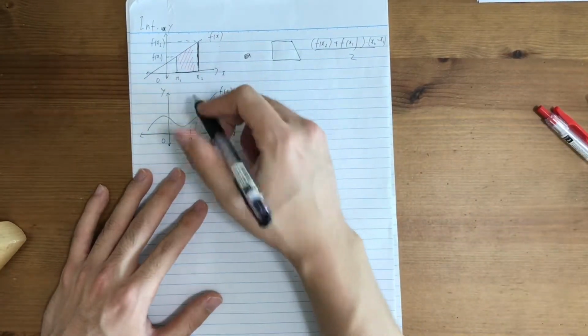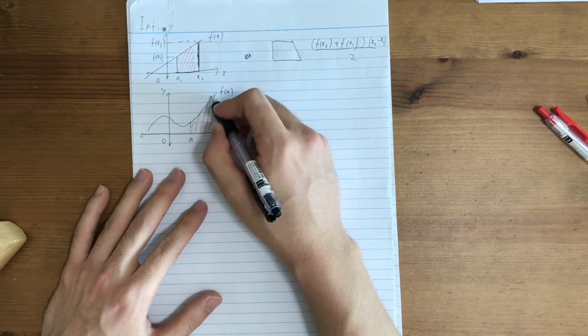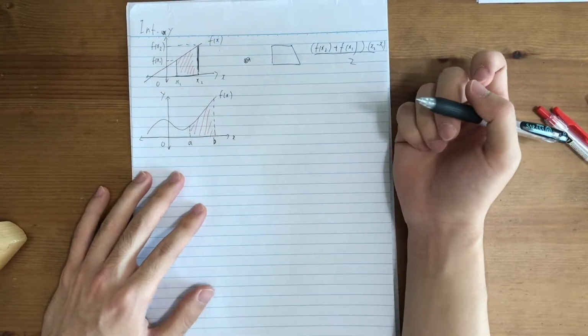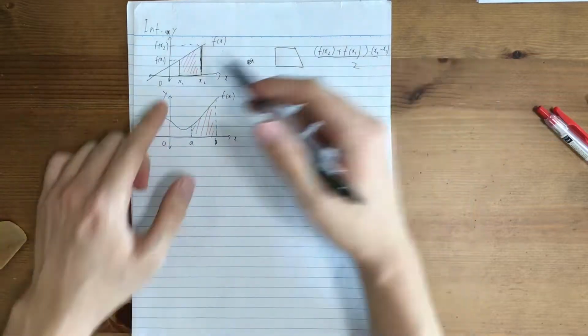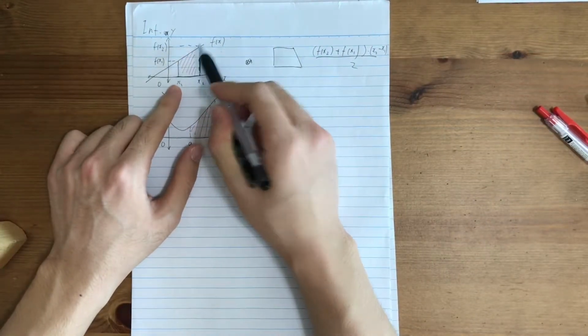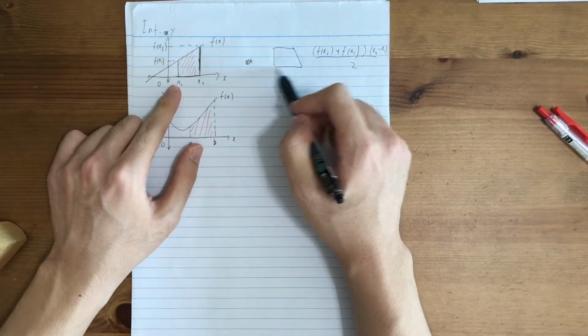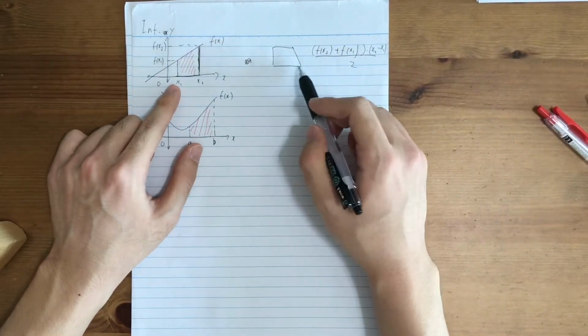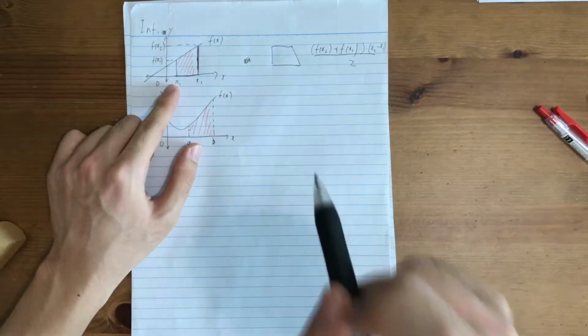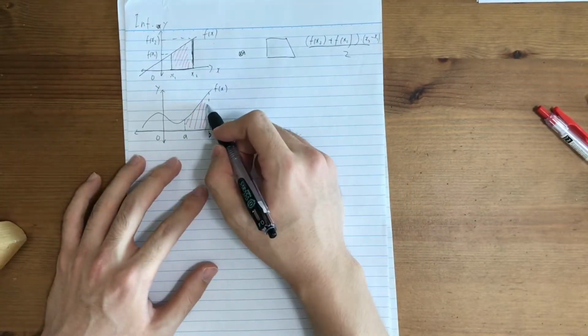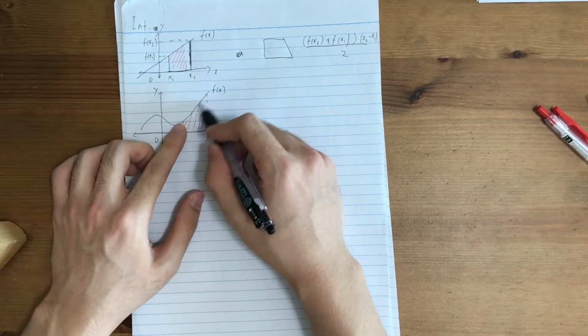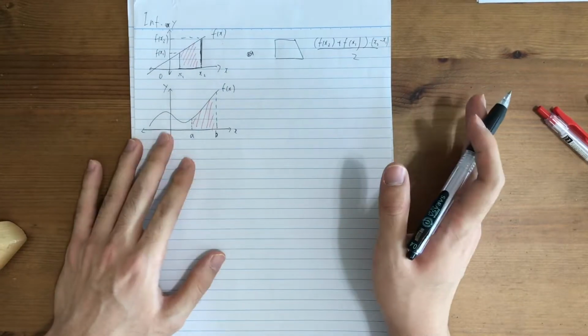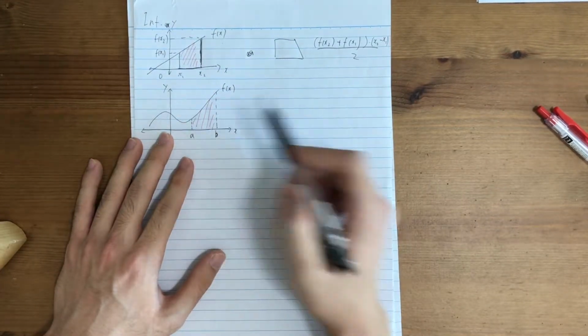Again, it's a curve, so we can't really apply what we know so far. A straight line is a trapezoid, and we can apply the formula of the area of a trapezoid. But for a curve, there's no formula for this area.